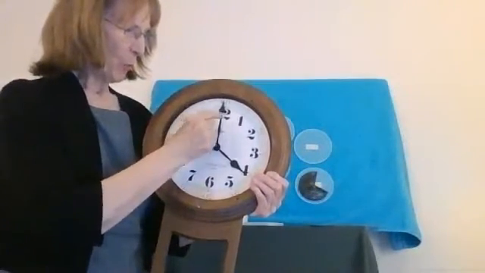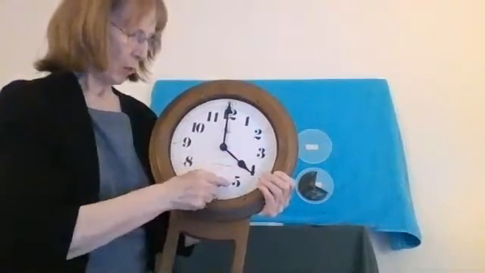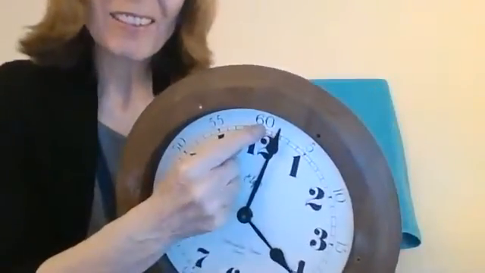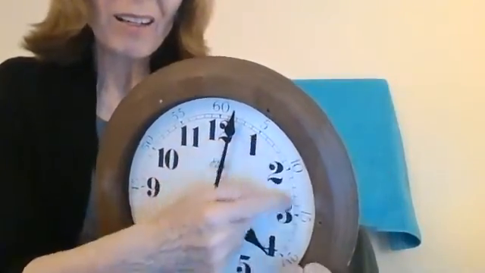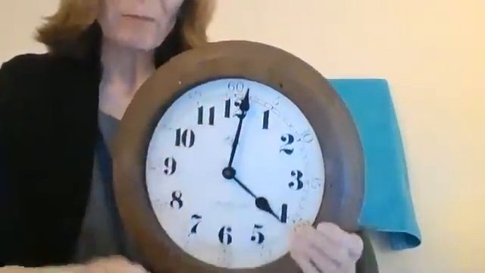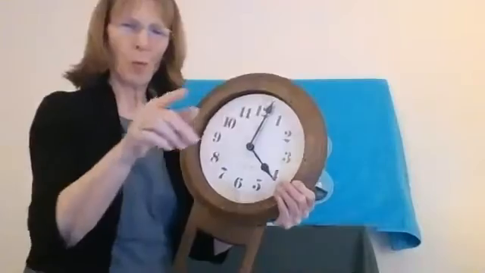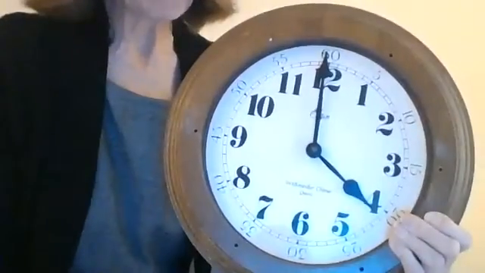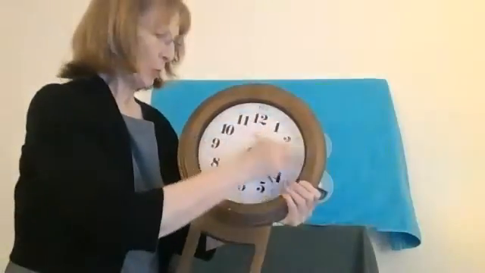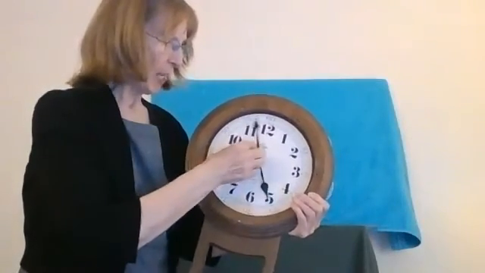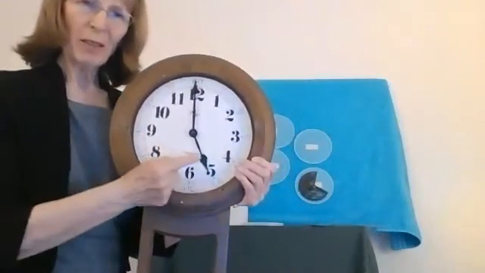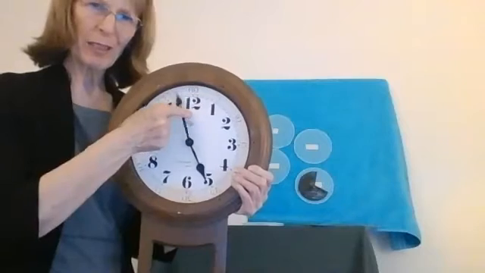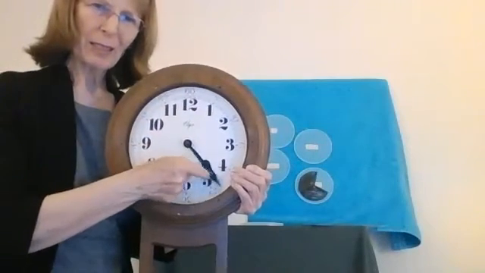So when we count by 5, all the way around, we come up to 60. Can you see that 60 right there? How many minutes on a clock? 60. For 1 hour, good. So it's 4 o'clock, okay? See that? And we keep going around, and every time the long hand goes around, the little hand goes from one number to the next. Watch. You see that?